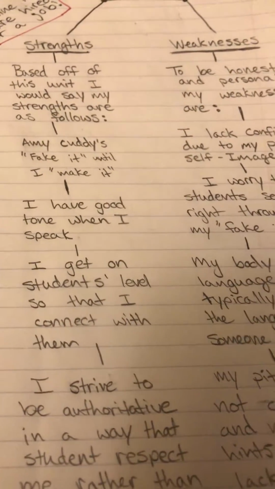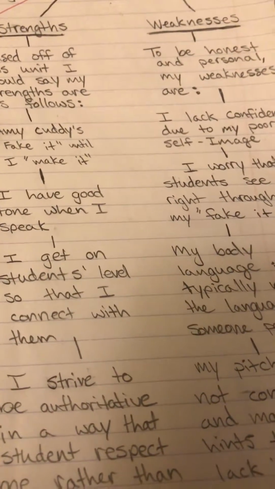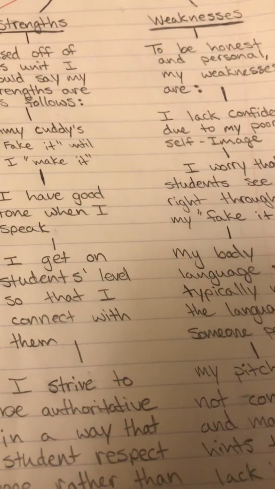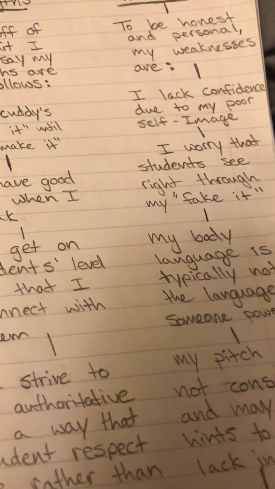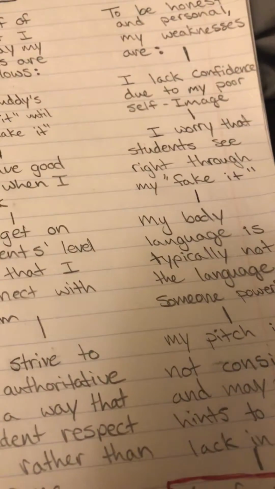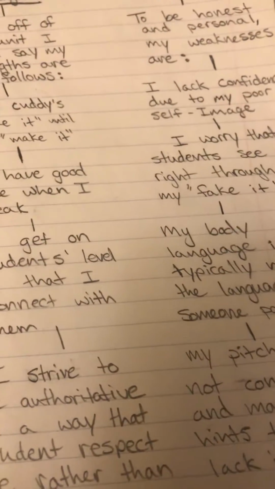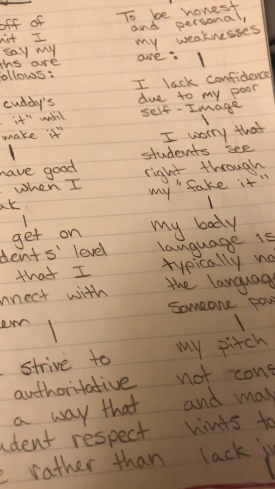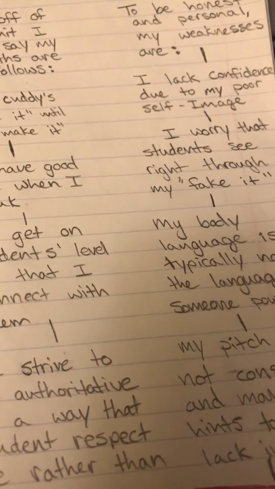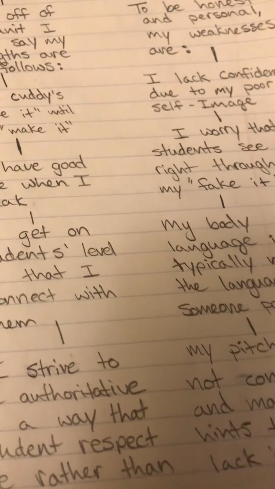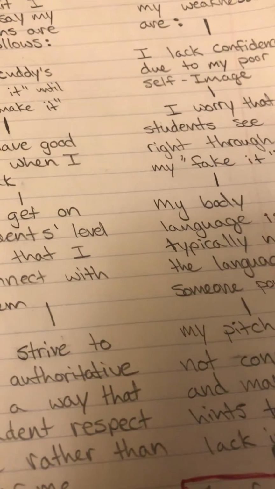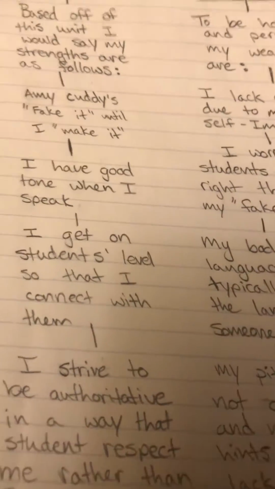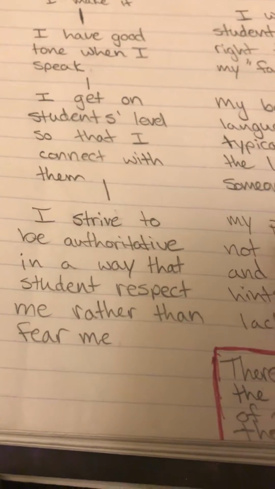I'd say I've gotten really good at getting on students' level. I've been practicing that, and I've seen it be so beneficial. And I've actually connected with students that I didn't think that I'd be able to make connections with in my practicum. And that's been really cool to see, just how simply being more like a coach rather than a powerful instructor has been beneficial. I keep practicing that, and I see the importance of that.